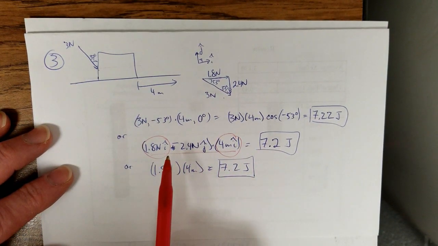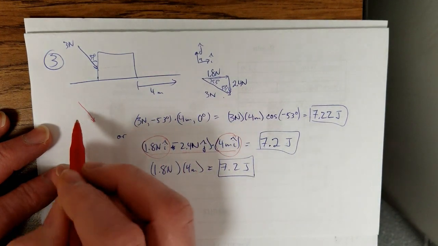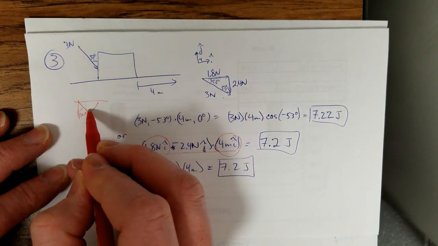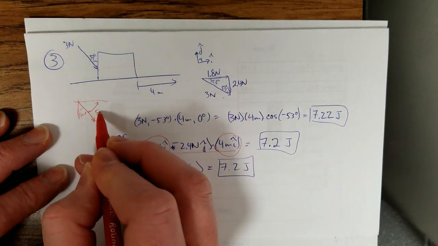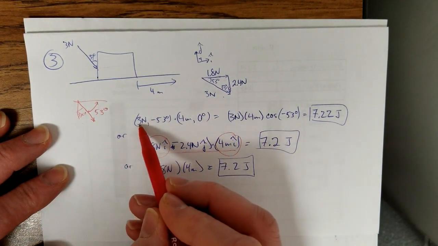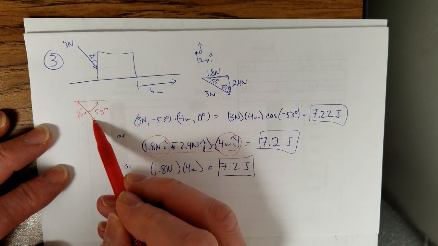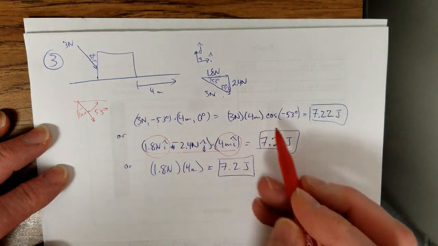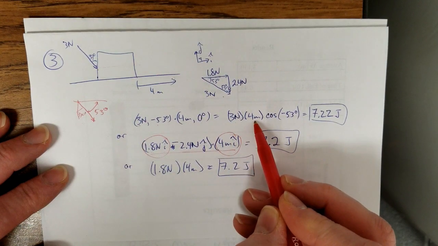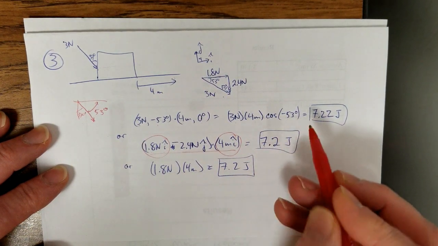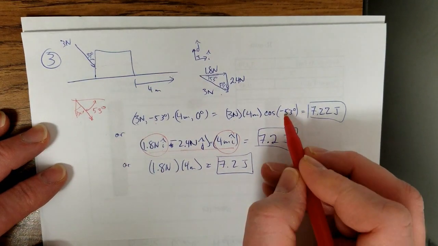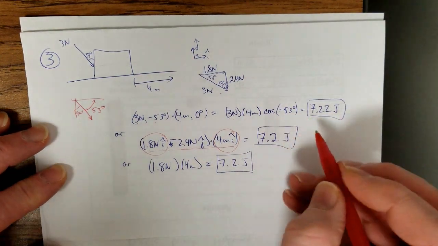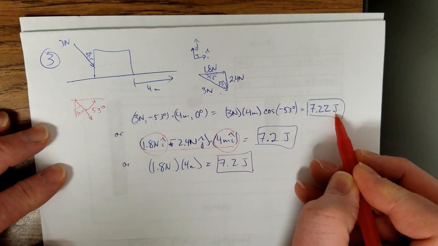Now if I did it instead from polar form, that is 3 newtons down at that 37 degree angle. But I care about this angle right here, so it's the complement, so that's 53 degrees. So my 3 newtons at a negative 53 degree angle, because that's fourth quadrant, times 4 meters times 0 degrees, because that is straight to the right. And it's the magnitude of one times the magnitude of the other times the cosine of the angle between them, similar to what we did on the other page. And whether it's positive 53 degrees or negative 53 degrees is irrelevant because it's the same cosine value. And we end up with 7.22 joules.